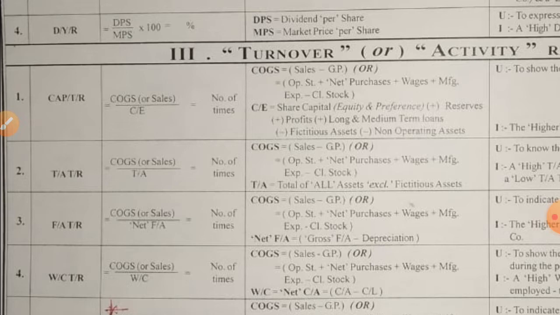How to get cost of goods sold? Cost of goods sold is equal to sales minus gross profit. If gross profit is not there, then to know cost of goods sold, we will use another formula: opening stock plus net purchases plus wages and manufacturing expenses minus closing stock.